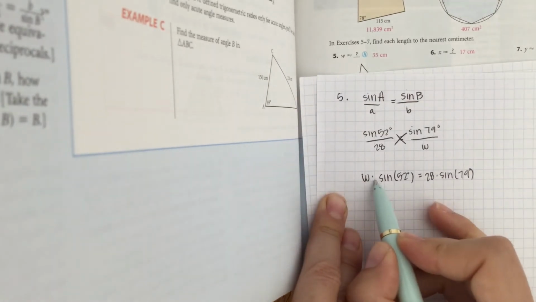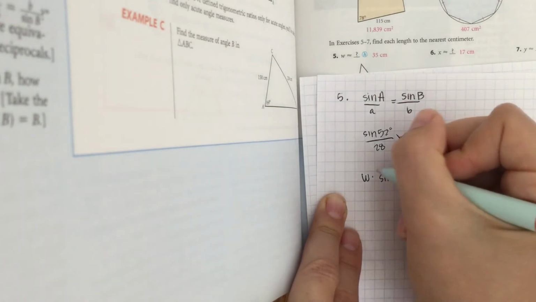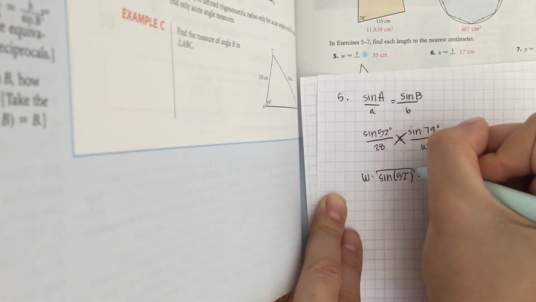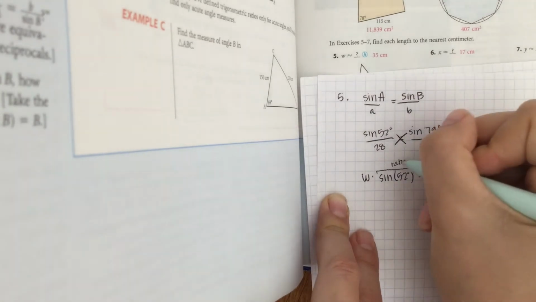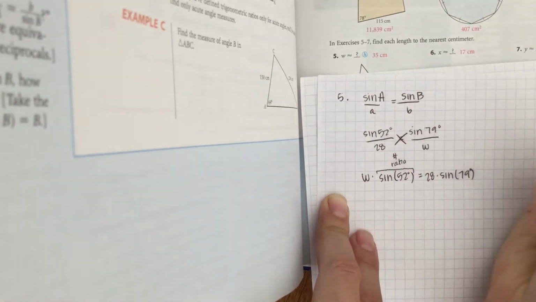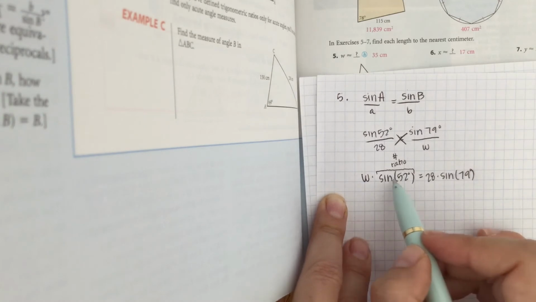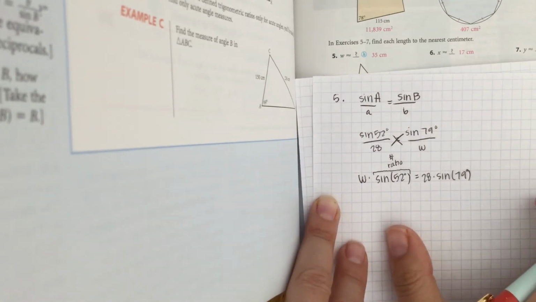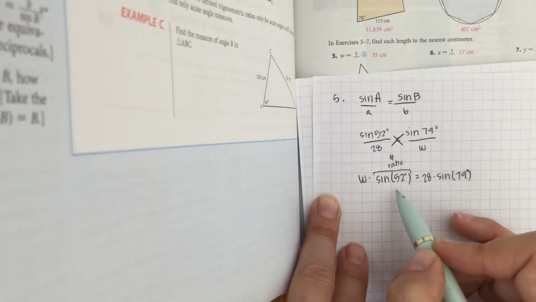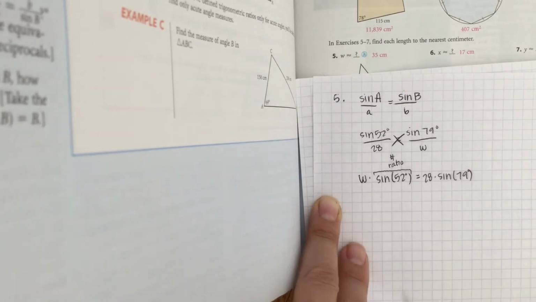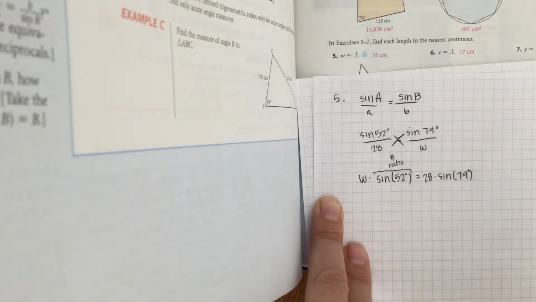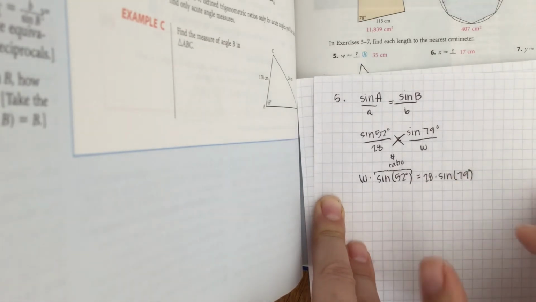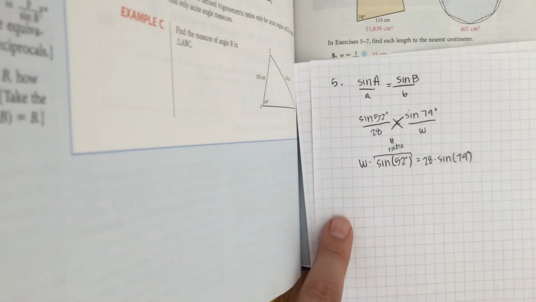So W is being multiplied by the sine of 52. Now, the sine of 52, remember that this becomes a ratio when we plug it into a calculator. And a ratio is a number. So this right now is just a number that we don't quite know yet. We have to wait till we plug it into the calculator. I do not want you to plug it into the calculator till the very end because the ratio is going to be a decimal that goes on for a while and we don't want to round. We always want our answers to be as accurate as possible.